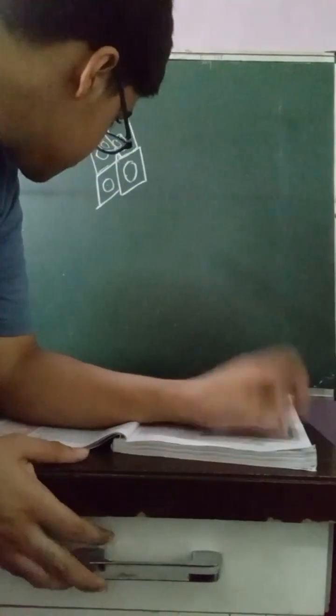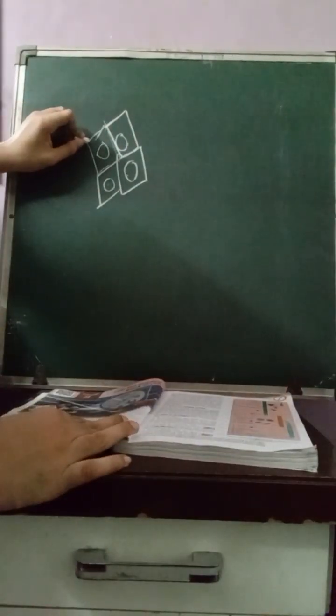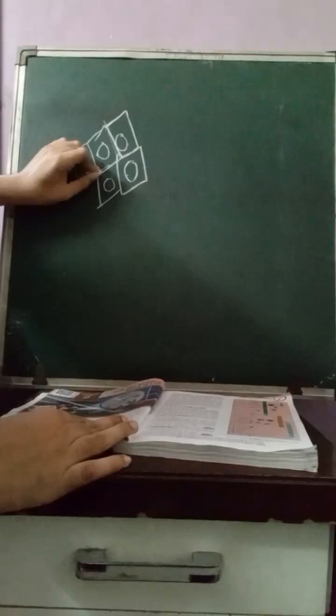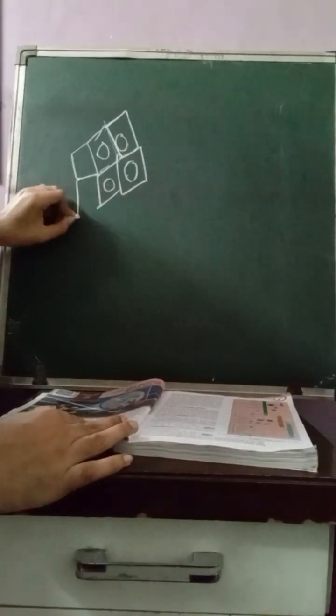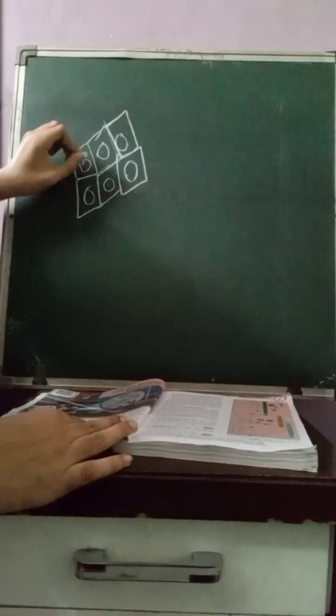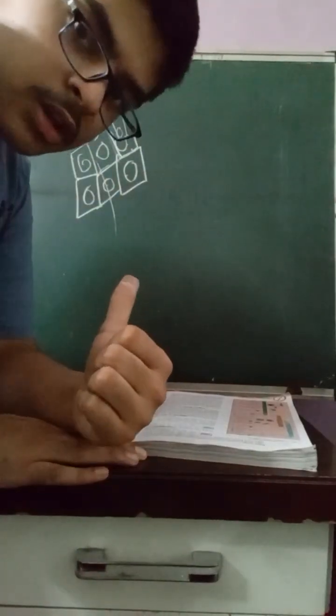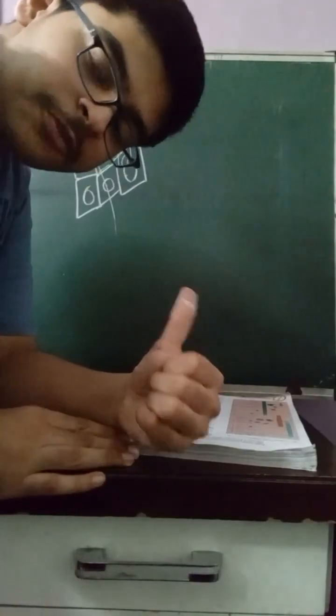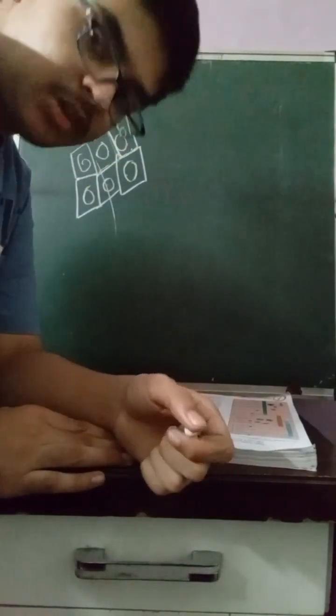These blocks are known as cells. If you join all of these blocks together, it will form a shape known as a tissue. This shape is the basic layer of any organ or other structure.